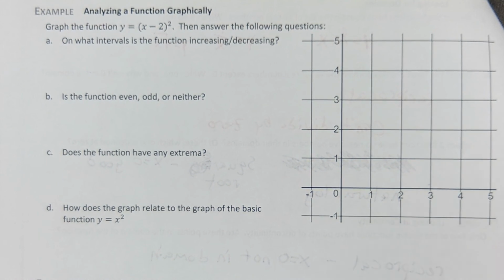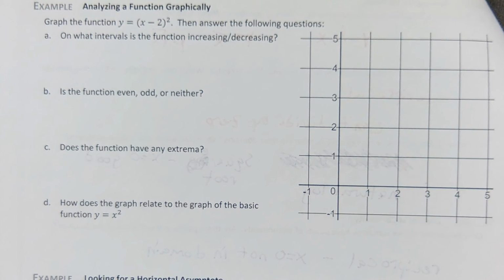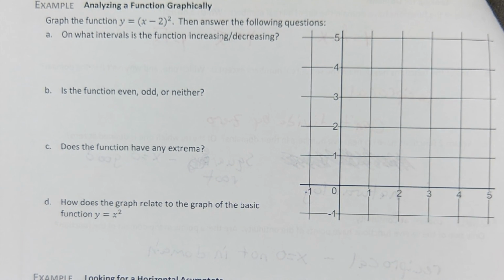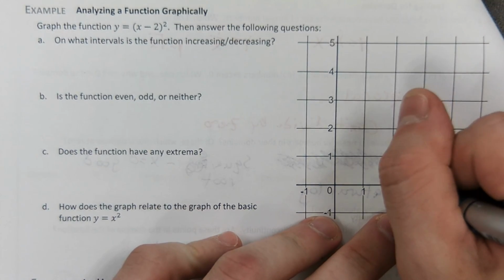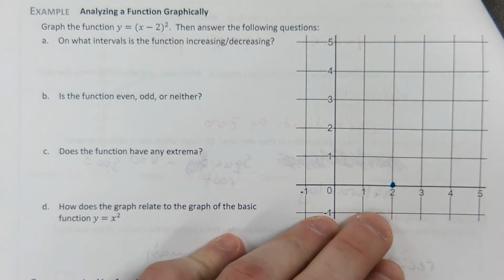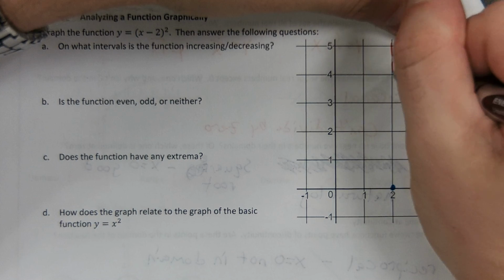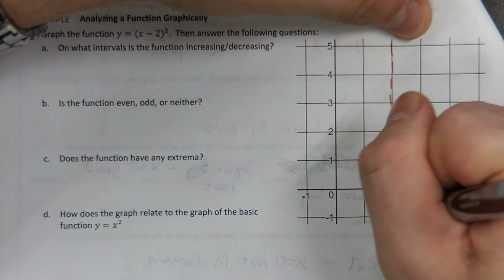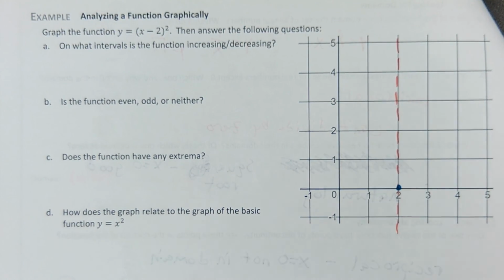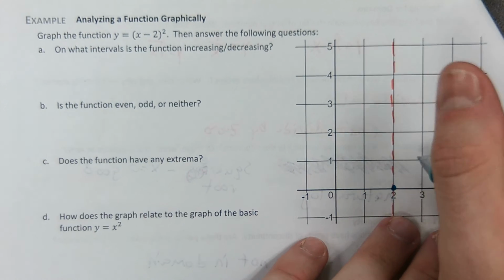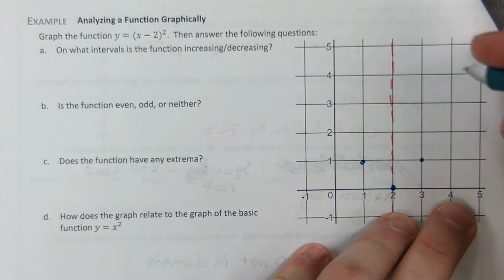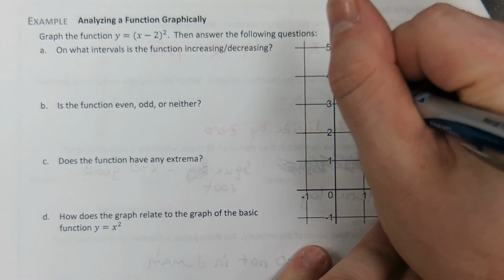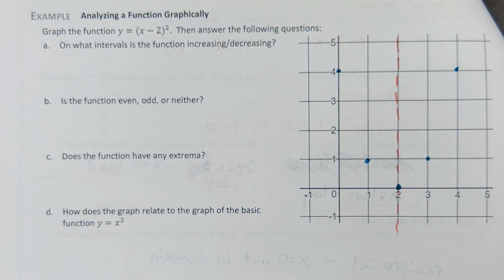Regardless of if the video finishes, homework is still due, so we need to hurry. We need to listen. We're going to graph this thing. Its vertex is at (2, 0). x equals 2 is its axis of symmetry. Don't worry, we will review quadratics in chapter 2. If you plug in x equals 3, you get 1 and reflect it over. And if you plug in x equals 4, you get 4 and reflect it over.